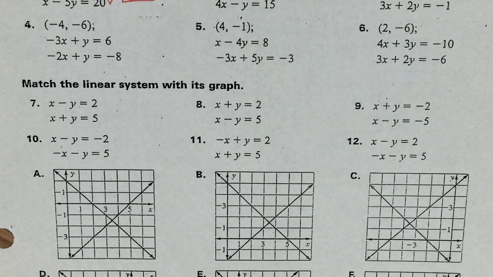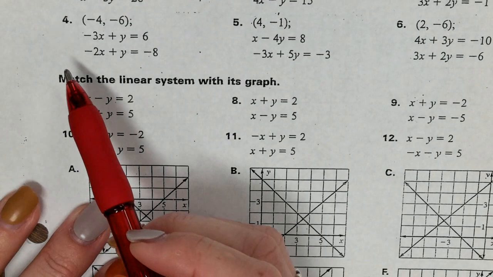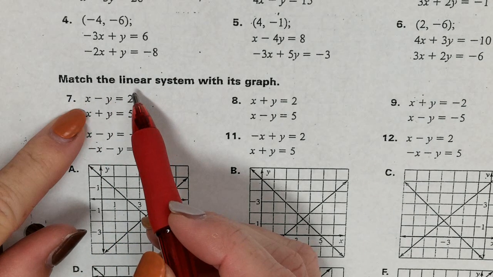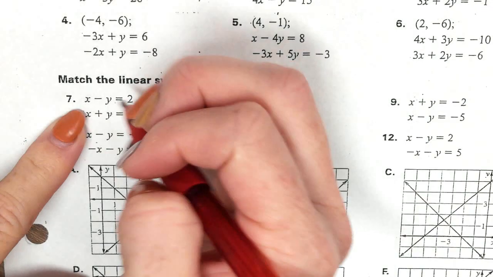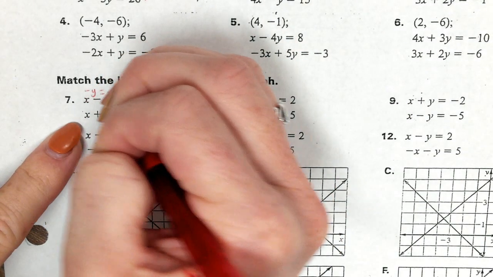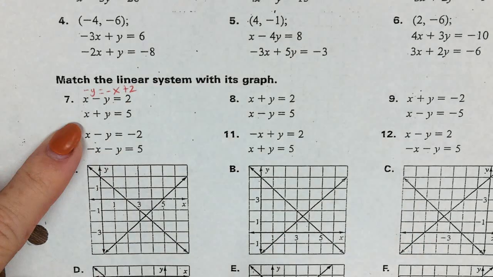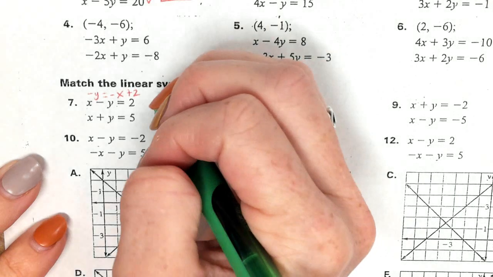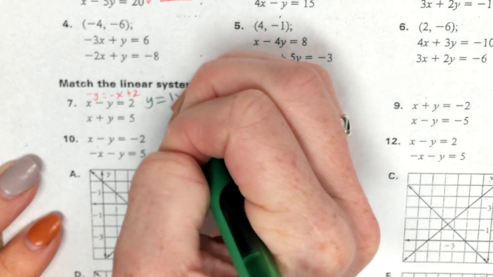Okay, on 7 through 12, it wants you to match the linear system with its graph. I will do one with you just to show you my strategy. Okay, the first thing I would do is rearrange them to y equals mx plus b. So look at number 7. To rearrange this, I would pull the x to the right by subtraction. Yes? So I would have negative y equals negative x plus 2. And what's that going to do since it's a negative y? It's going to make everything the opposite. So I'm going to have y equals positive 1x minus 2.